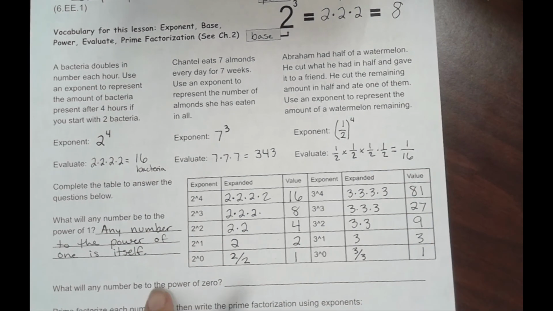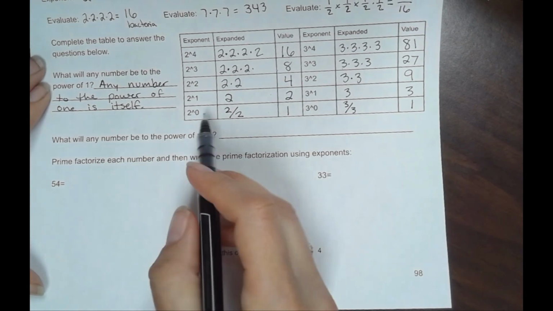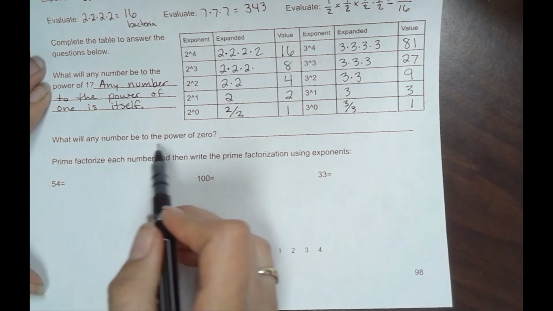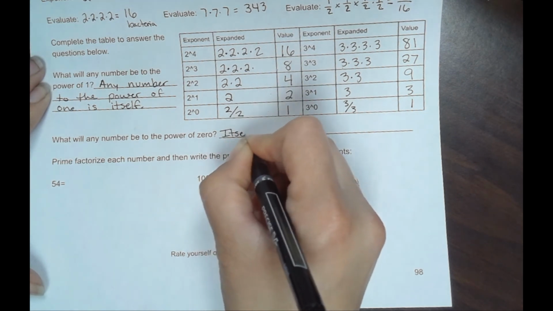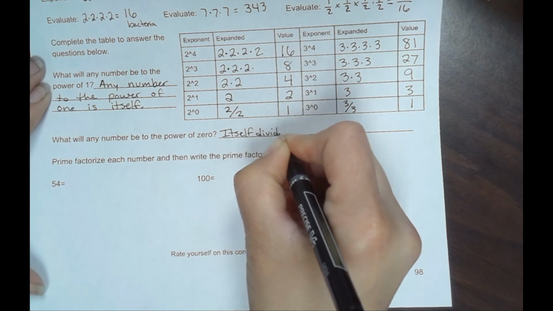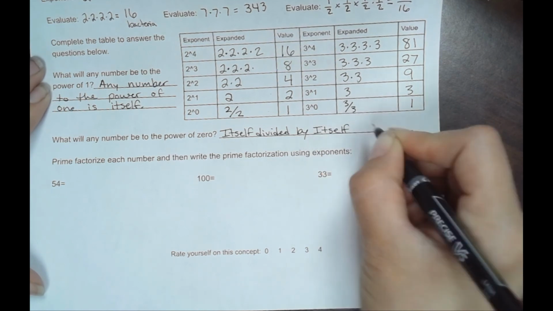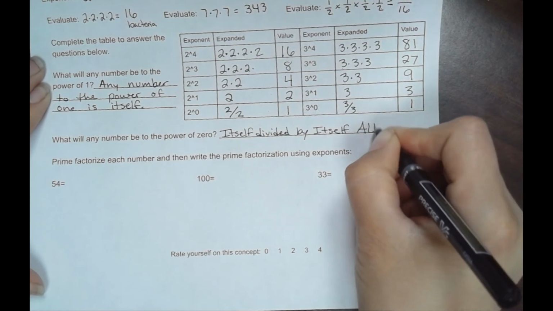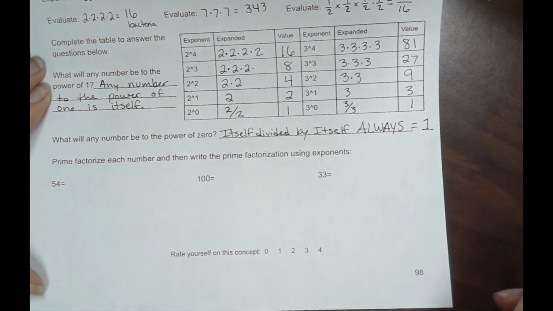So what about any number to the power of 0? Well, this meant 2 divided by 2. This meant 3 divided by 3. So what will any number to the power of 0 be? It'll be itself divided by itself. Which, thank heavens, will always equal what? So it always equals 1. So anything to the power of 0 is 1.